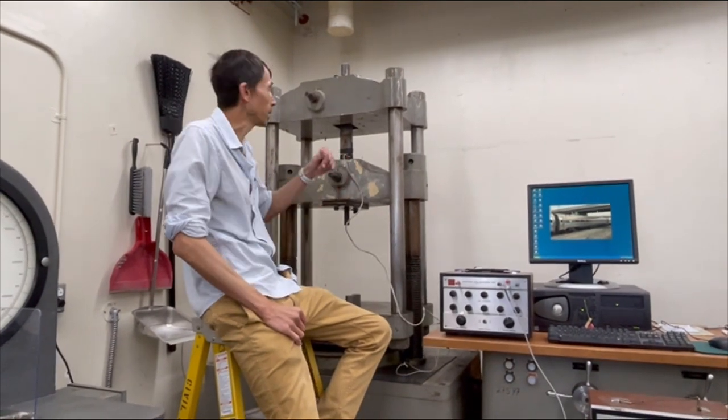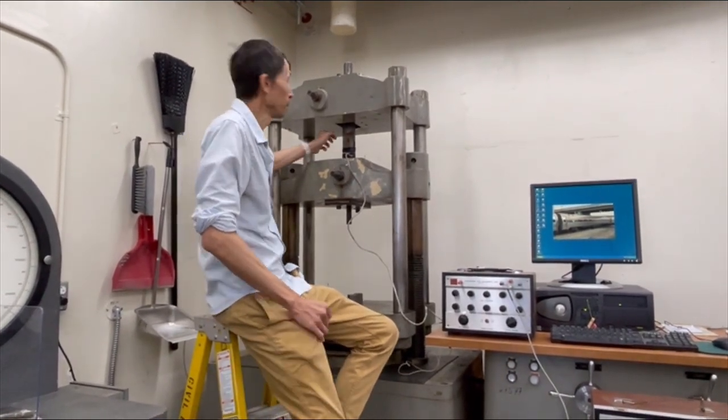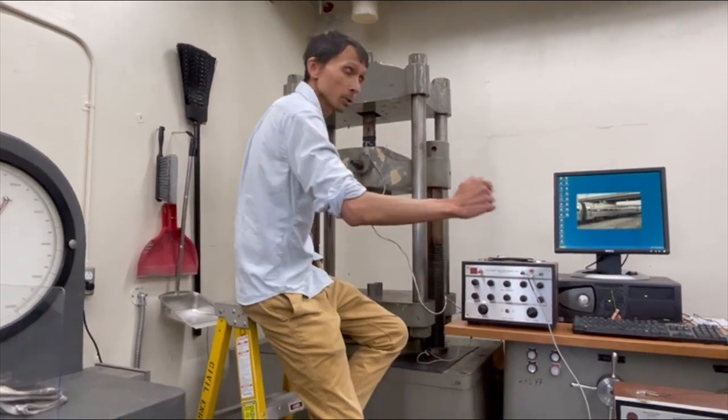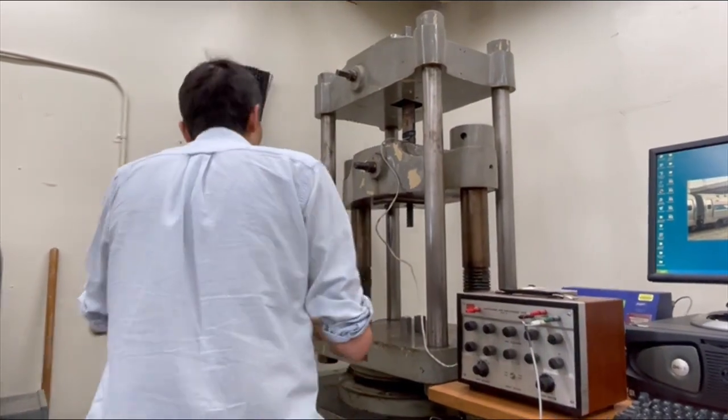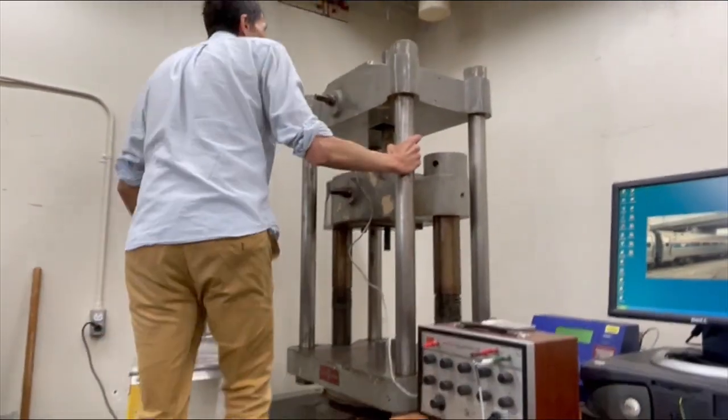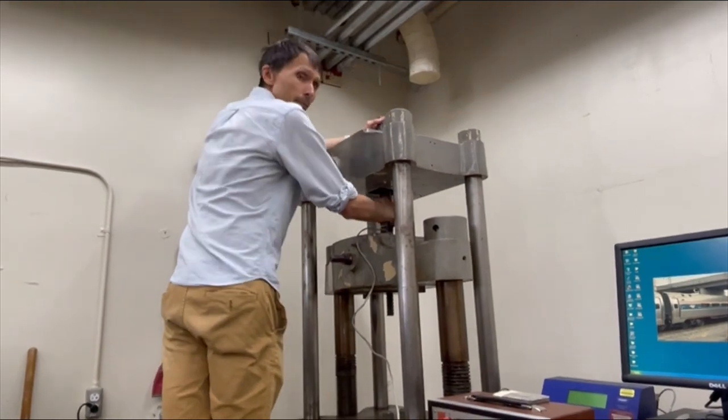The specimen is already in here. I've bolted it to the top. So come around here so that you can see this. I'm standing on the ladder in an unsafe way. There are 2 bolts on the top that hold it in.